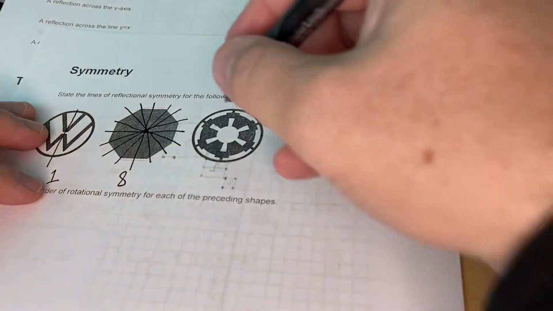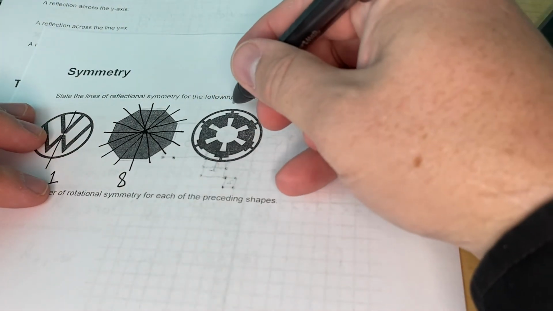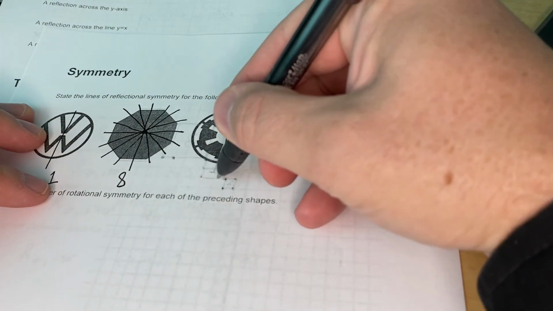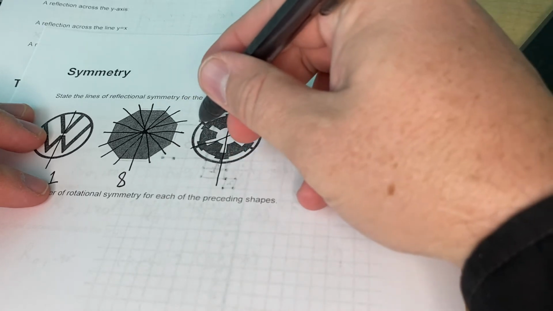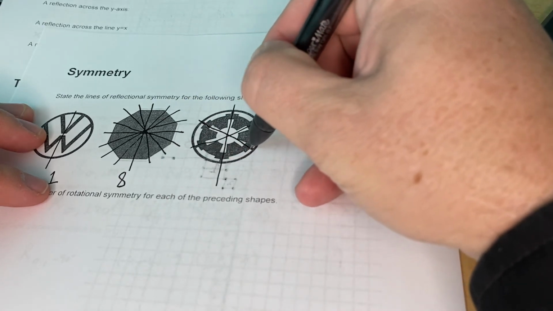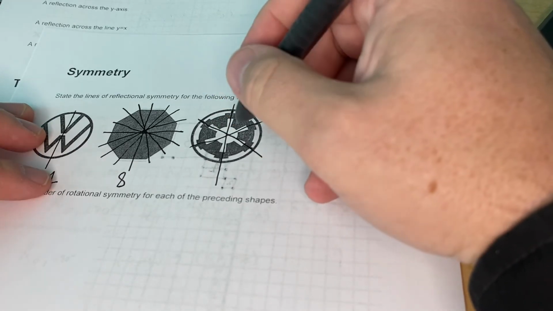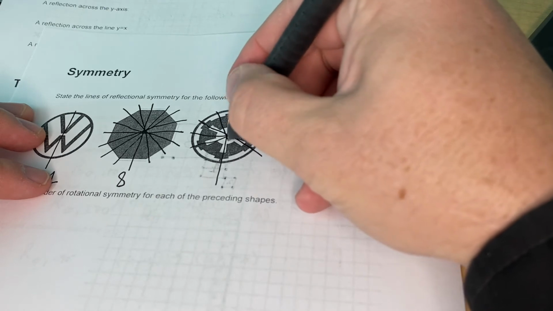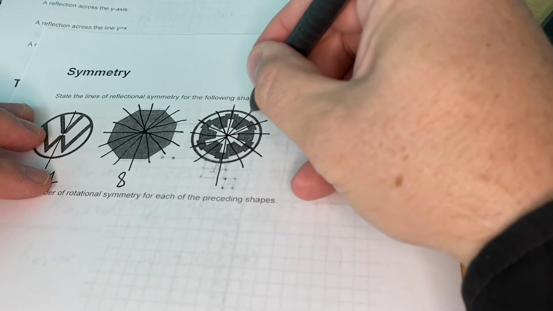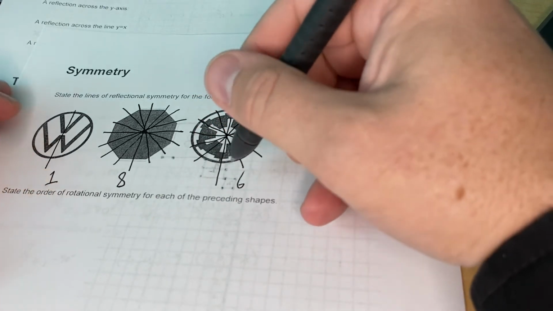Now this last one is just a crazy logo. This is, I think, the Empire from Star Wars. So each one of these little tines that's sticking out would be an axis of symmetry, and we connect one to the other. So there's 3, but also halfway in between them would also work as a line of symmetry. So we're going to end up with 6.